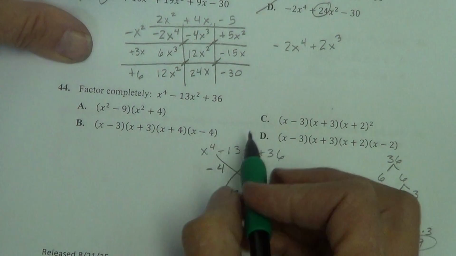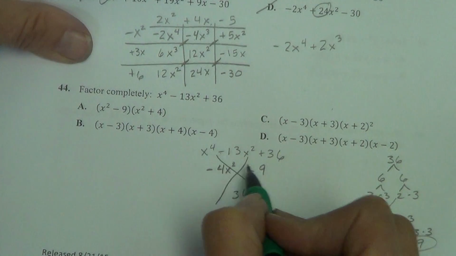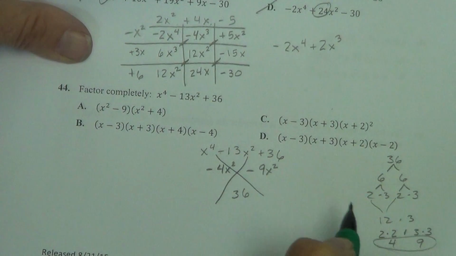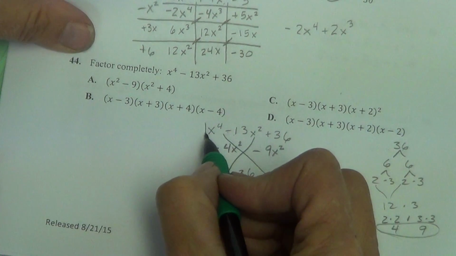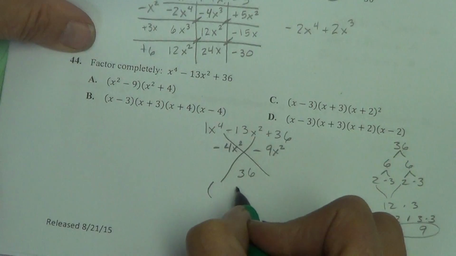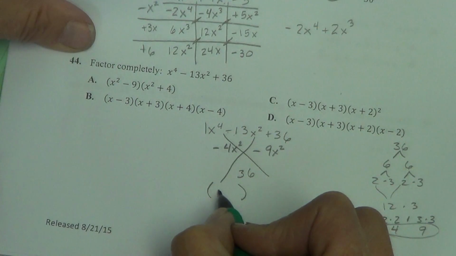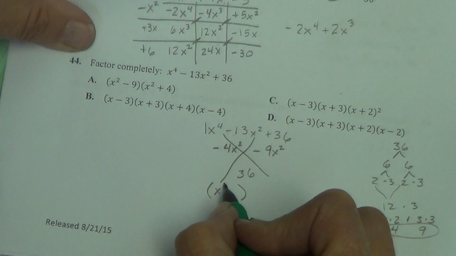Don't forget to bring down your middle variable. Now you can go to 4 term or you can take the shortcut because there is a 1 right here. Taking the shortcut would have you do this. It would be x to the fourth.